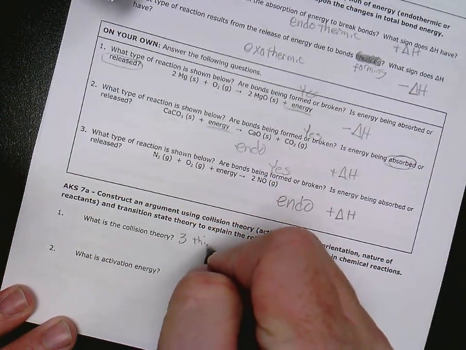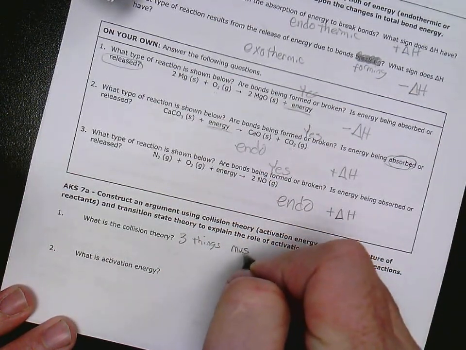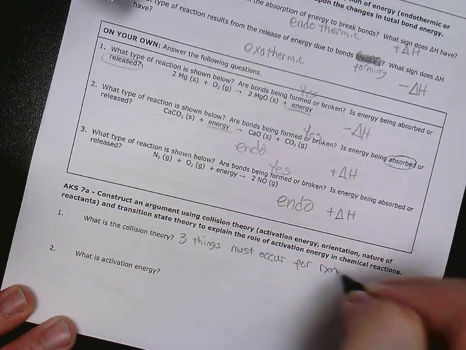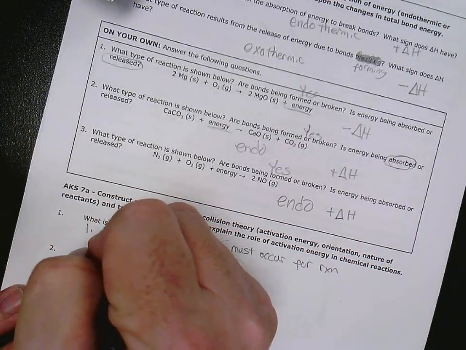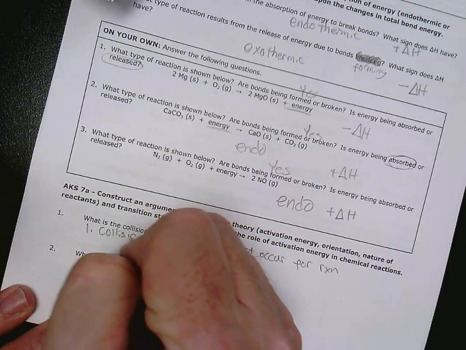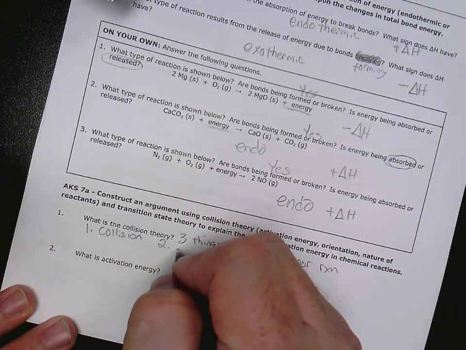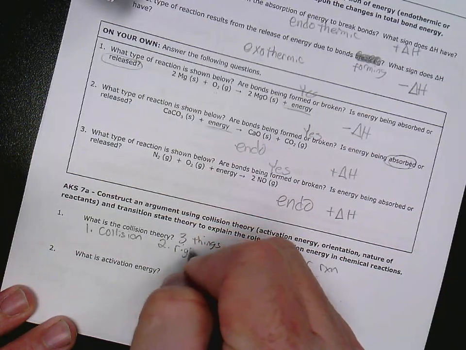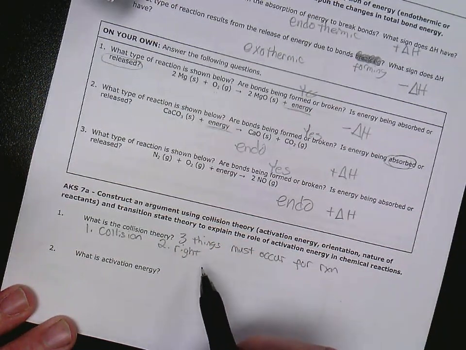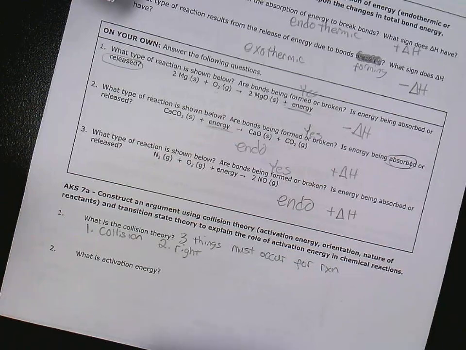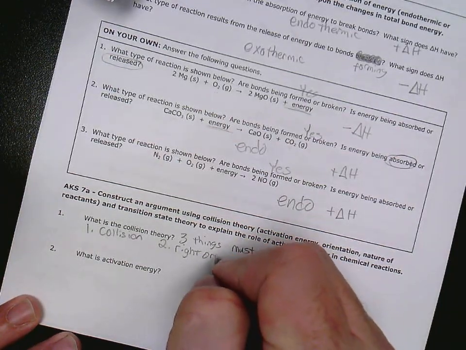Three things must occur for a reaction. First, you have to have a collision. If you don't have a collision between particles, you won't have a reaction. Second, they have to have the right orientation. If I'm doing an O2 and an H2, they have to hit perfectly right in order to make a water, in that the 2 H's have to hit one O, not both O's. If they hit them straight on, that's not the right orientation.